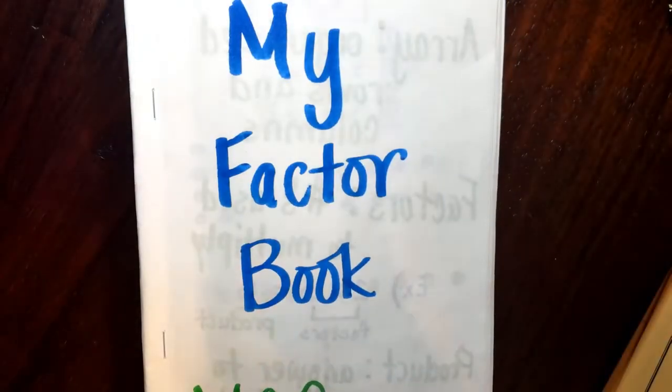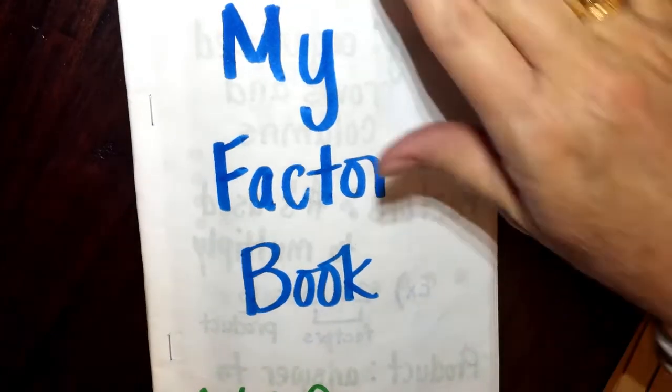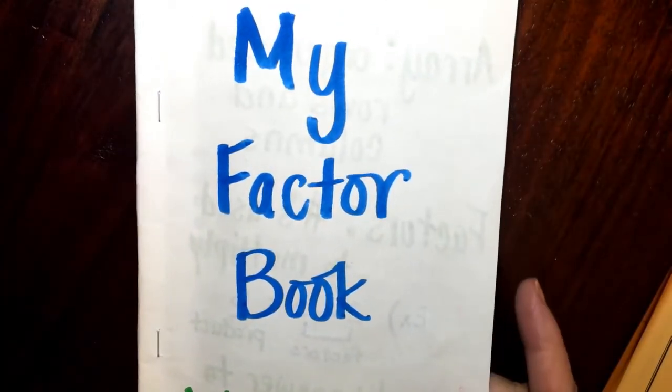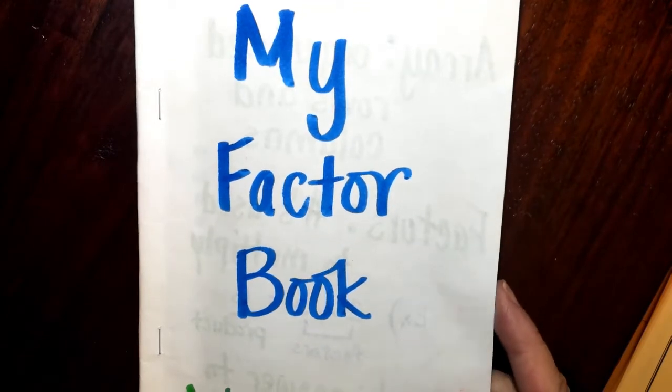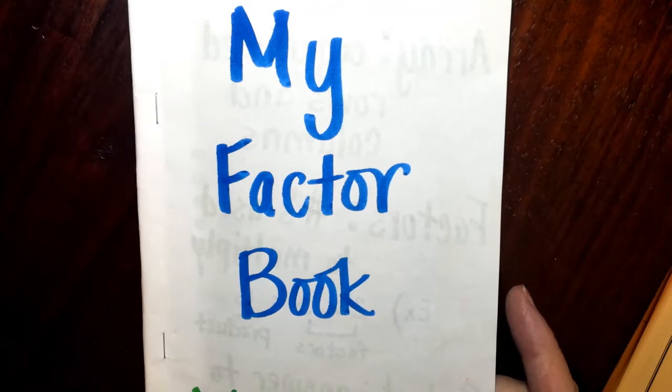All right, boys and girls, so now that we have completed our notes on prime and composite and we know exactly what they are and the difference between the two, I'd like you to take your factor book and make sure that we have everything labeled. We're going to finish this book out today, and this book is going to be very helpful not only with helping us simplify fractions, but also being able to determine if a number is prime or composite.